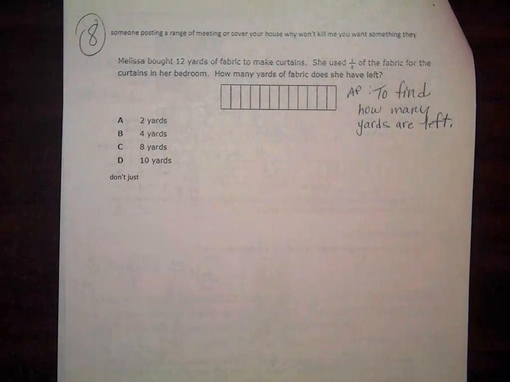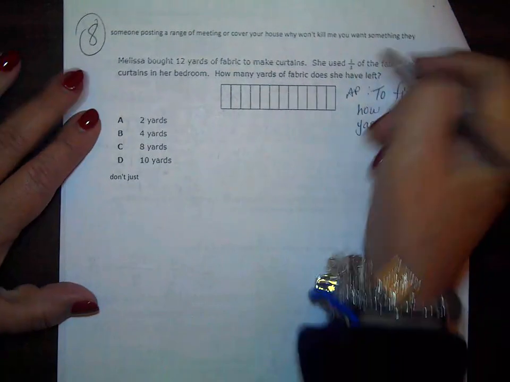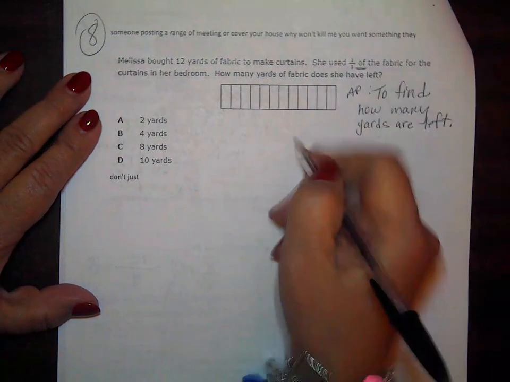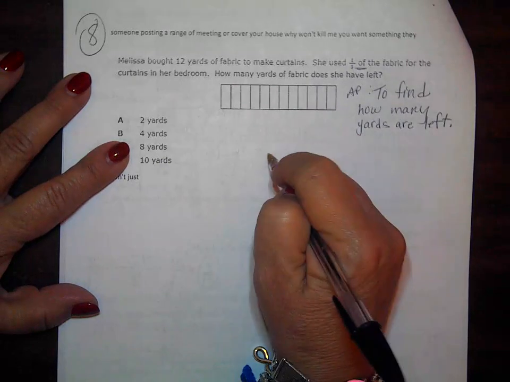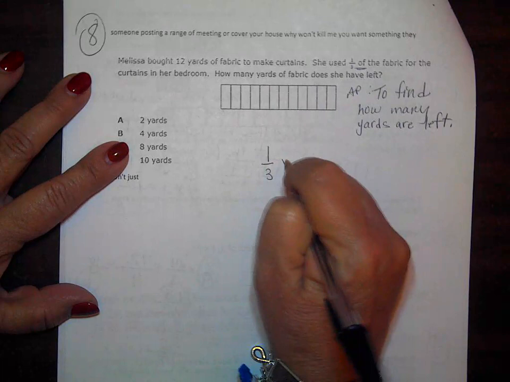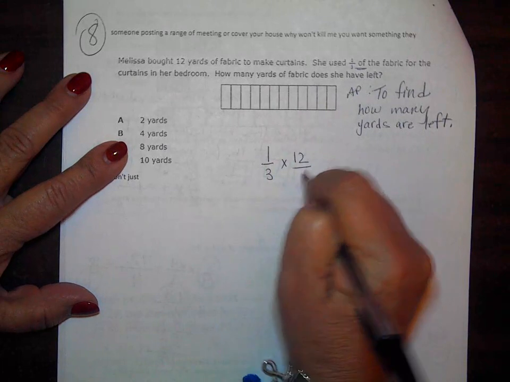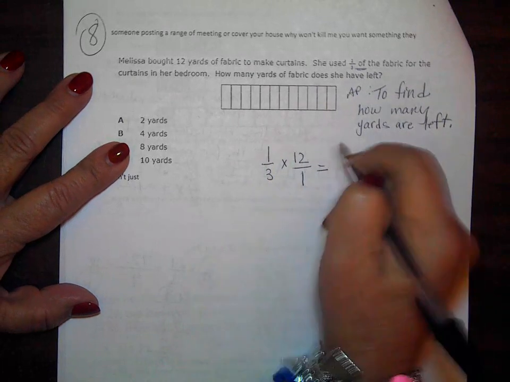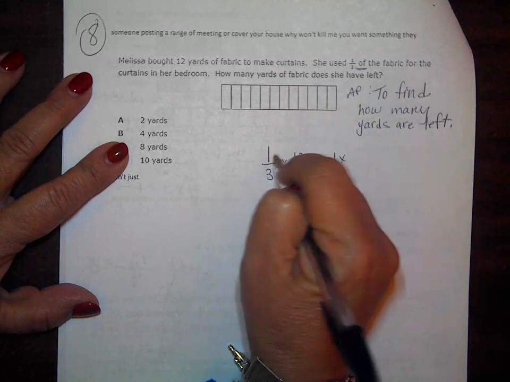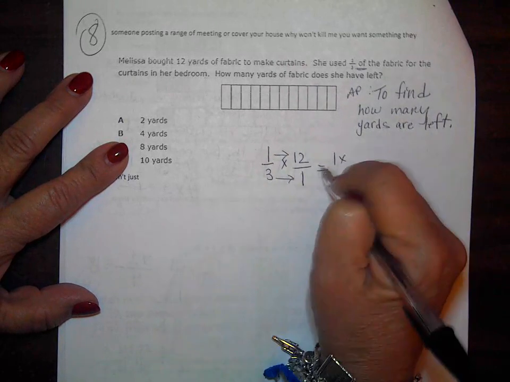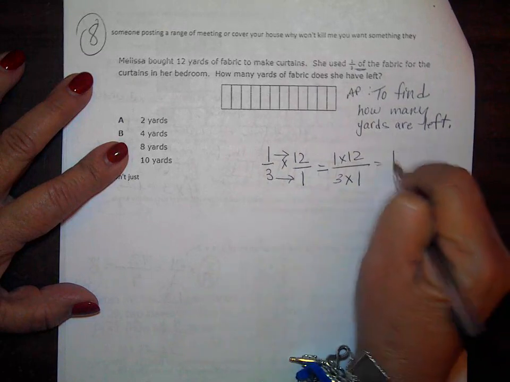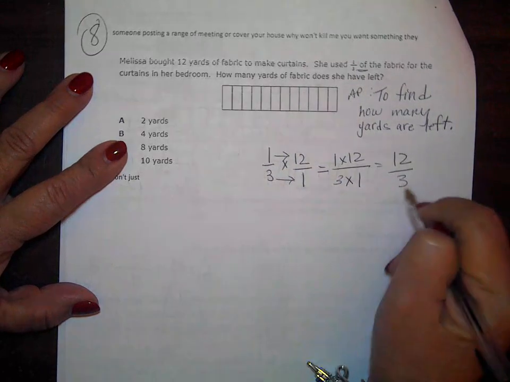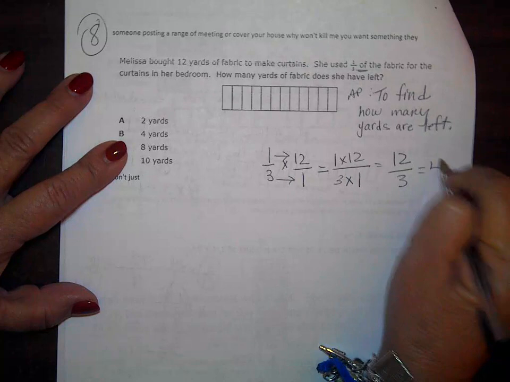Okay. All right. So I have this 1/3 of. So she used 1/3 of 12. So 1/3 times 12 over 1 equals 1 times, and remember that when you're multiplying it goes straight across, 1 times 12 over 3 times 1. That becomes 12/3. 3 goes into 12 4 times.